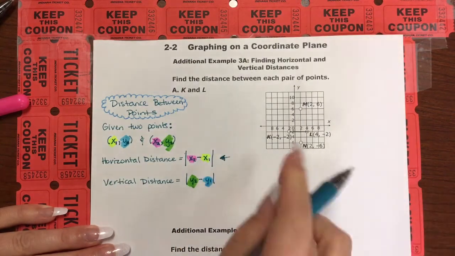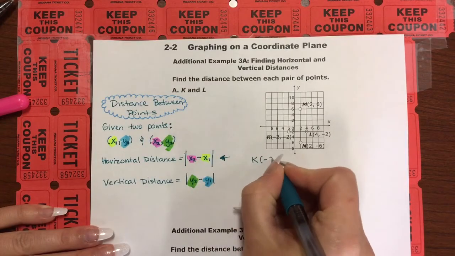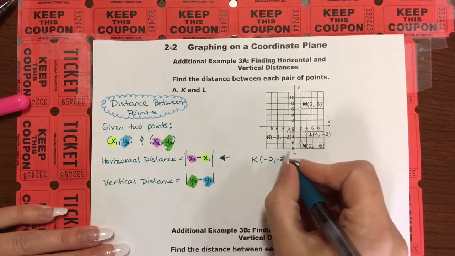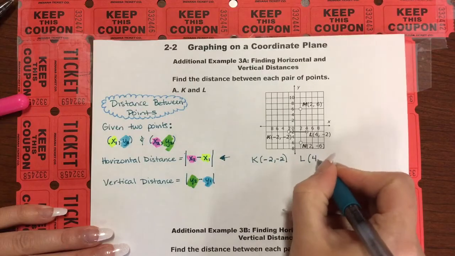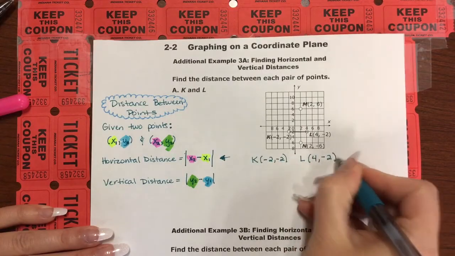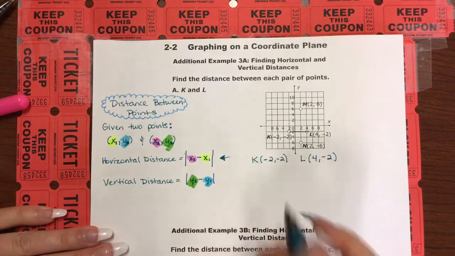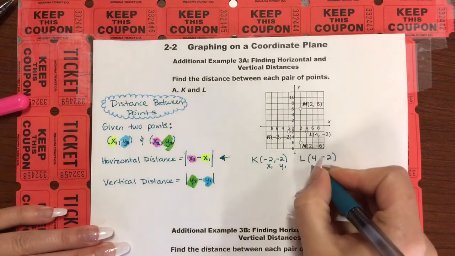So first I'm just going to write down my points. My K is -2, -2. And then my L is 4, -2. I'm going to go ahead and label these points. This is going to be my first point. This is going to be my second point. So I'm going to call this x1, y1, and this is going to be my second point.